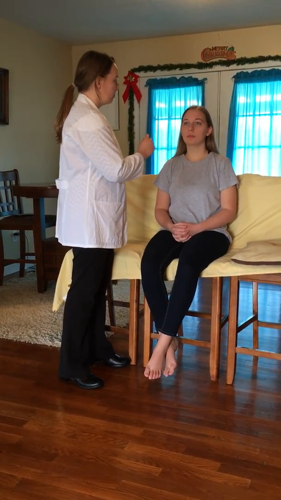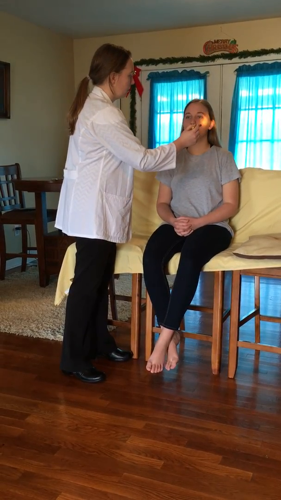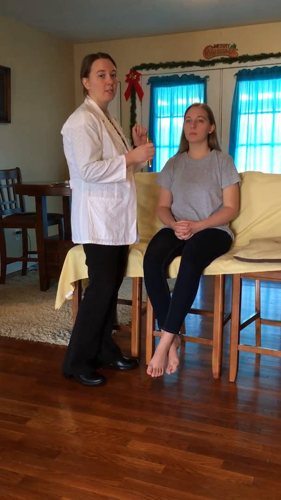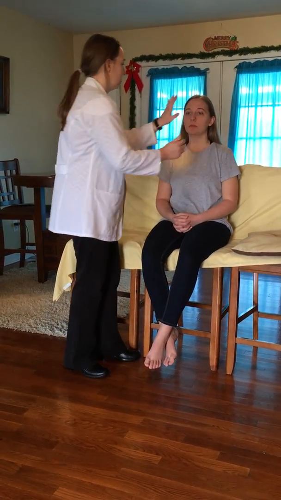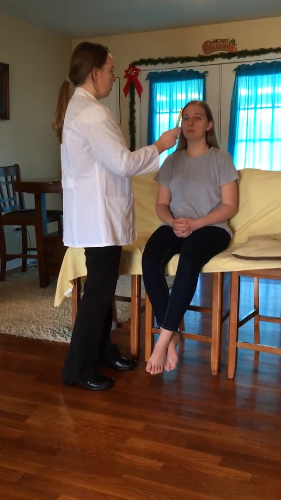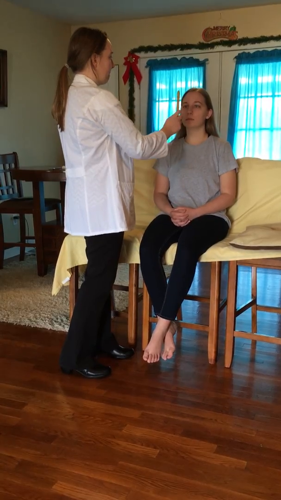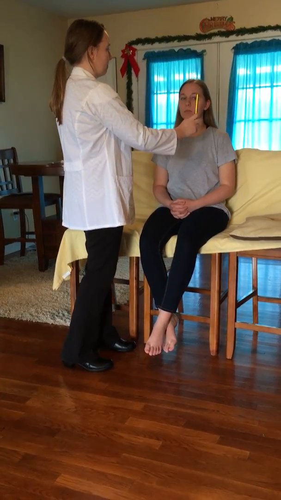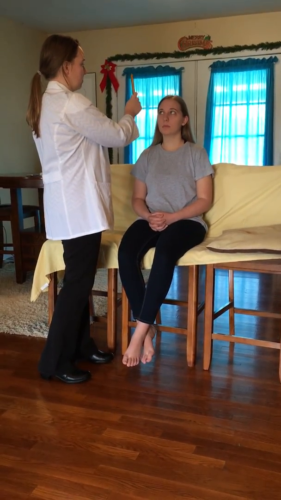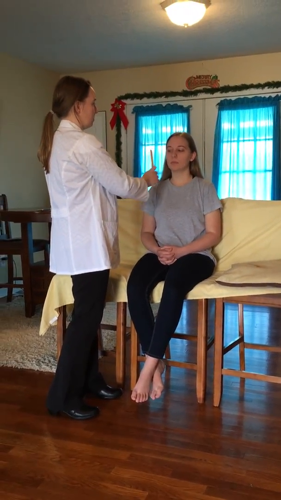You look straight ahead for me. Okay, pupils are equal and reactive. Now I'm going to cover one eye and shine the light in the opposite eye and watch for pupil constriction in the covered eye. Okay, consensual light response is intact. And now I'm going to assess extraocular eye movements. Can you follow my penlight with only your eyes? Don't move your head. Okay, this shows cranial nerves 3, 4, and 6 are intact.